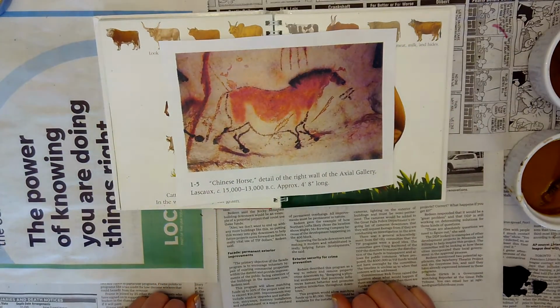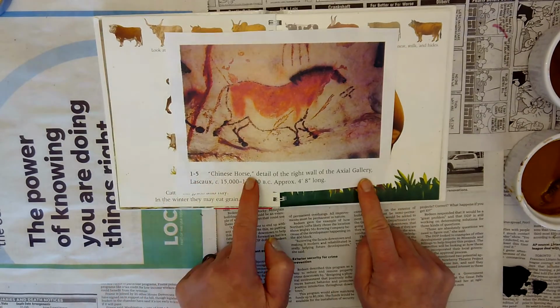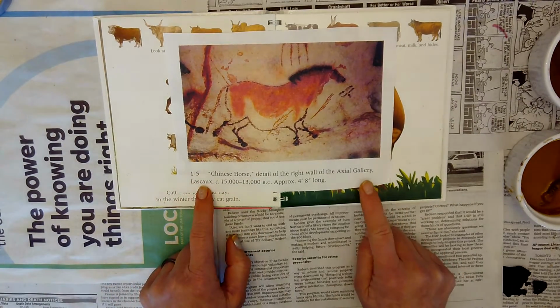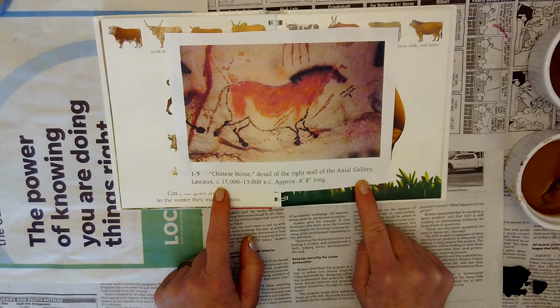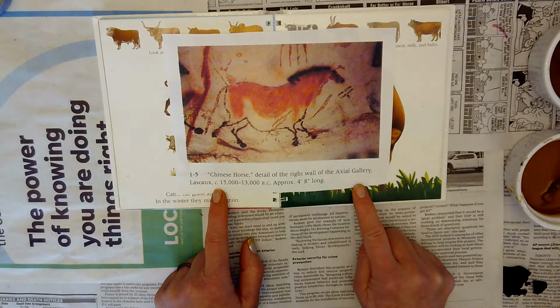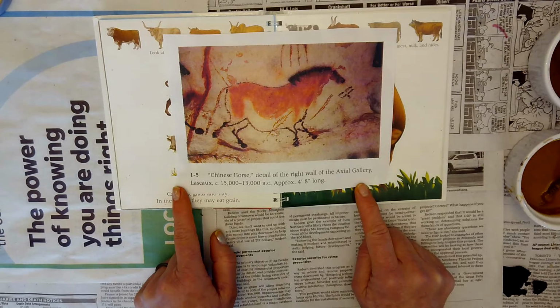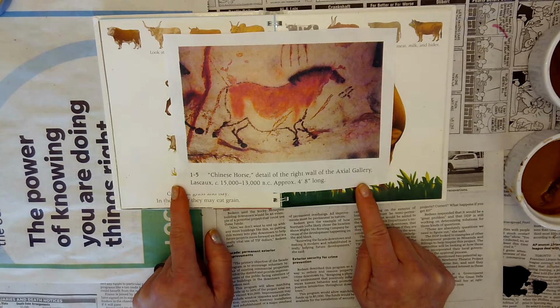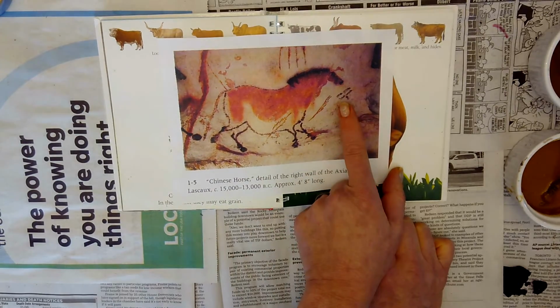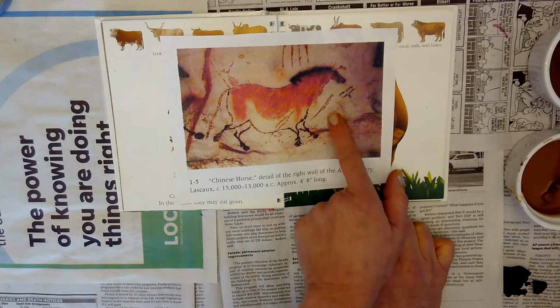This was a way that they communicated. Again, this was the Chinese horse that was found in the Lascaux cave. And this was about 4 feet, 8 inches long. And again, it was created about 15 to 13,000 years ago. And then here in this particular one, there's these hunting tools.